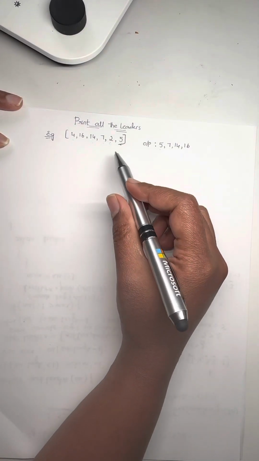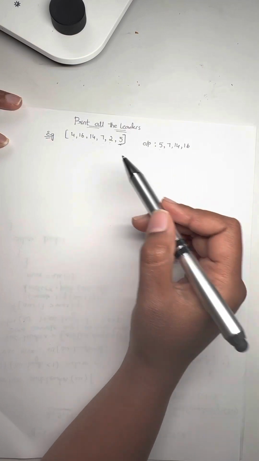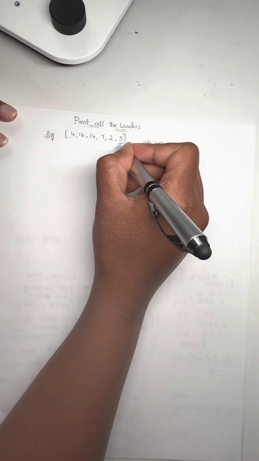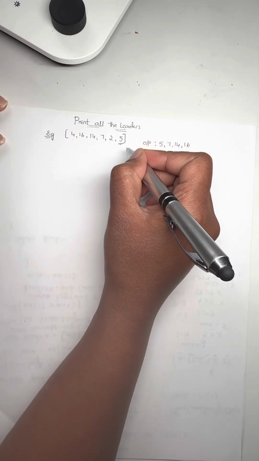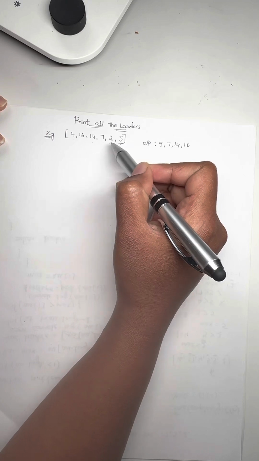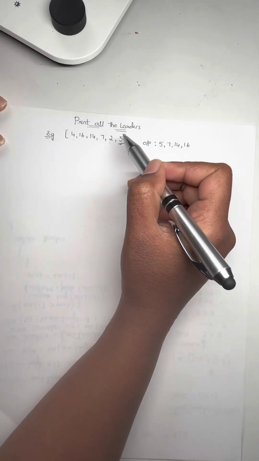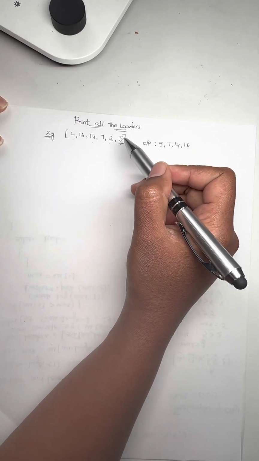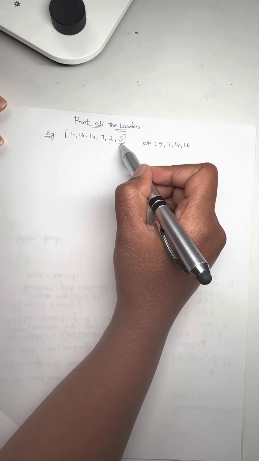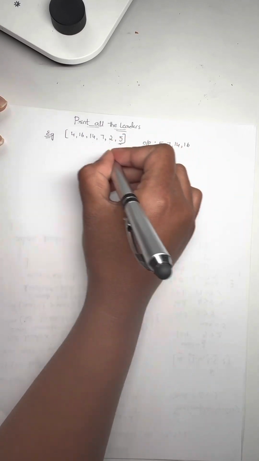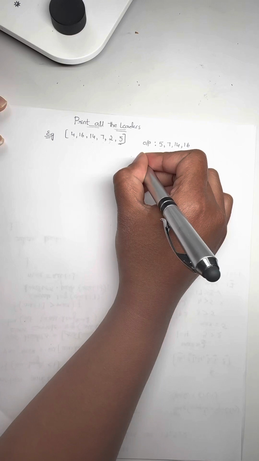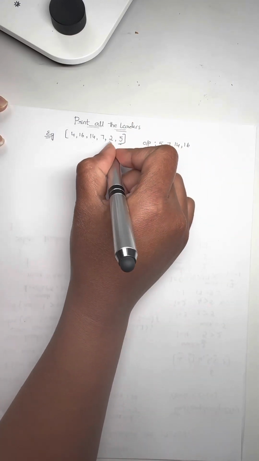So how are we going to find out the leaders in a programmatical way? We are going to start from the end of the array and loop through it in the reverse order. Let's start with 5. It is the rightmost element, so it is always a leader. Hence it goes to the leaders list. Then we have 2 here.